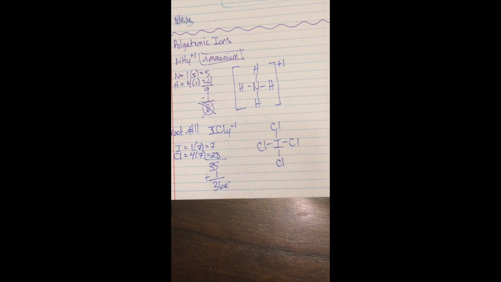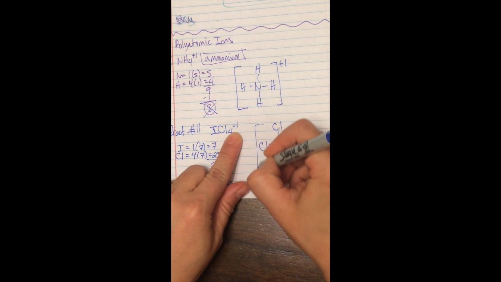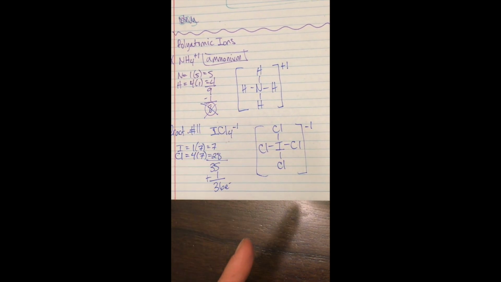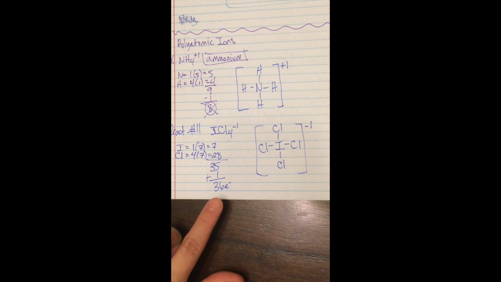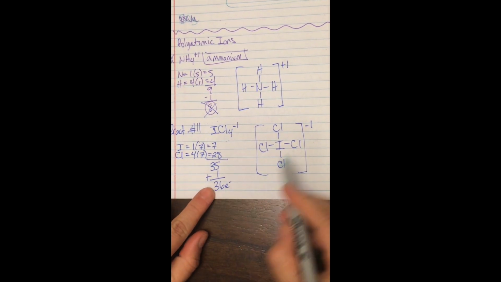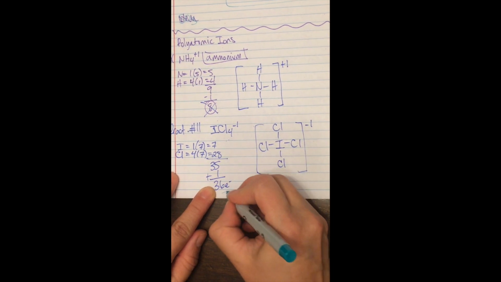Okay, anyway, since there's a charge indicated on the formula, I automatically know I need to put square brackets around the structure. The structure's not finished yet though, because I still have all these electrons to account for. So from the total, I need to subtract out the bonds, 2, 4, 6, 8.